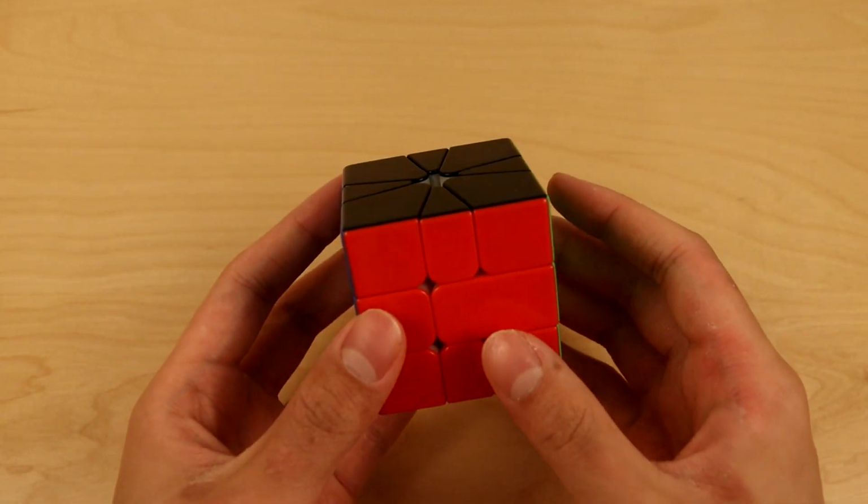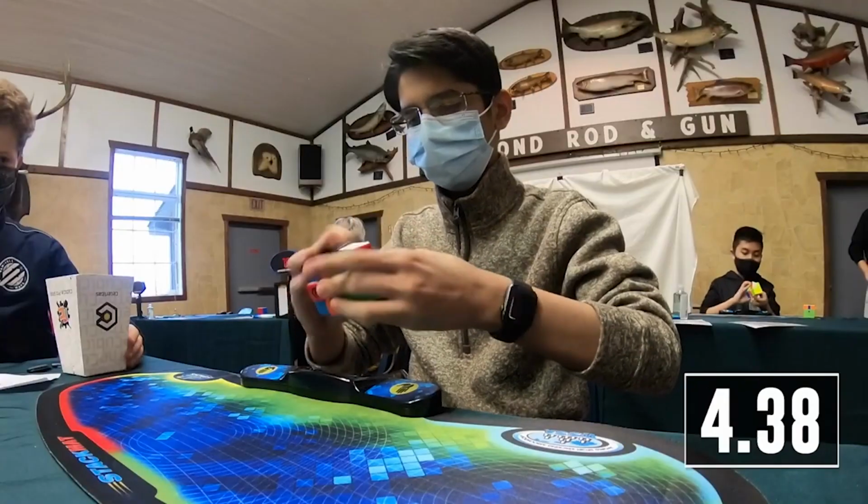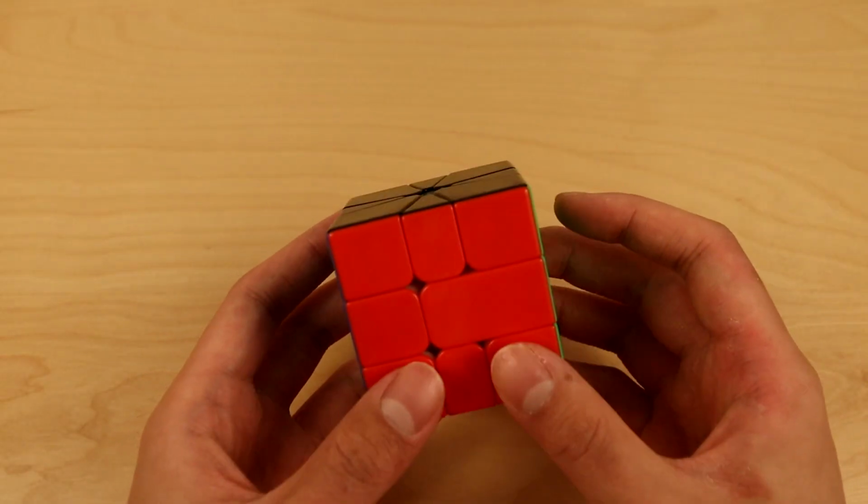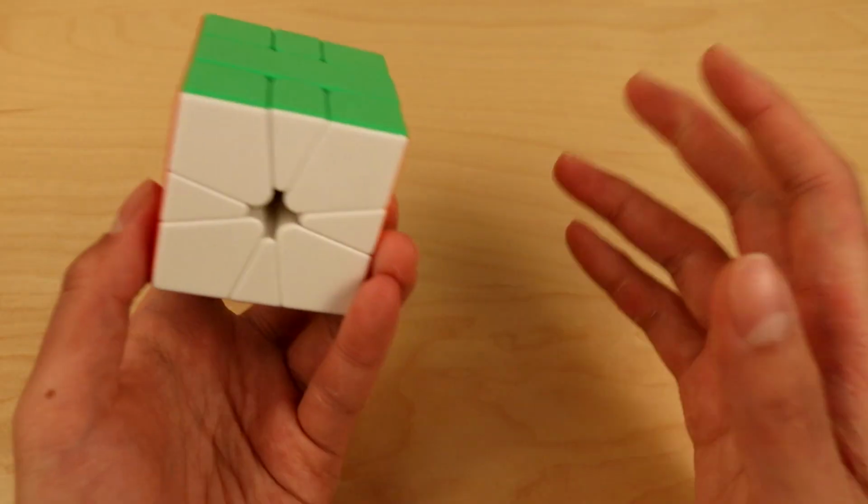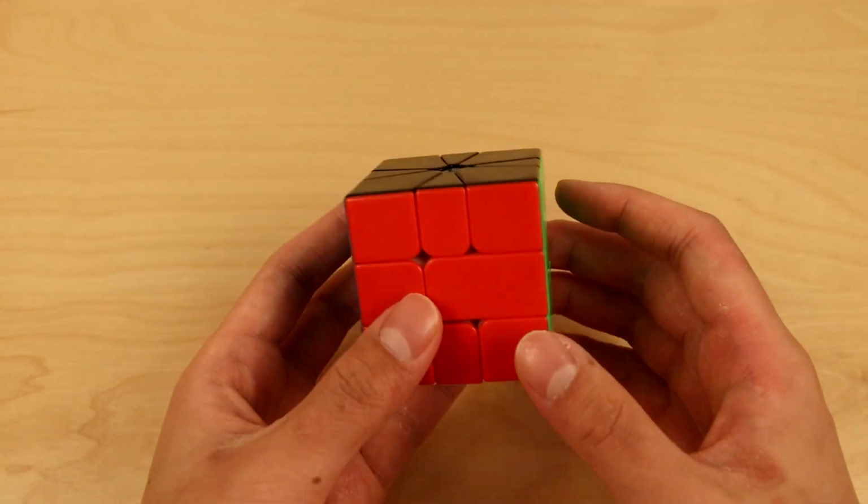What's up everyone, in this video I'll be reconstructing Sameer Aggarwal's 6.06 Square-1 world record average. I think this is the first time that the US held the world record Square-1 average in a long time, and it was almost sub 6, so yeah, pretty cool average, and let's reconstruct it.